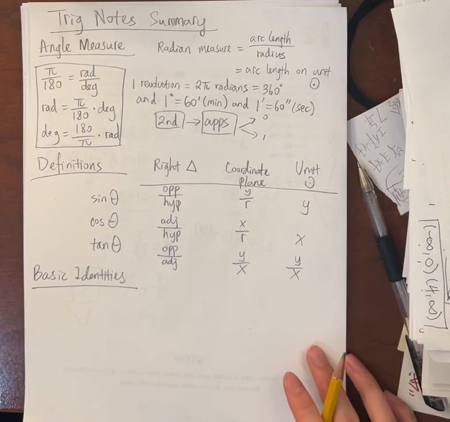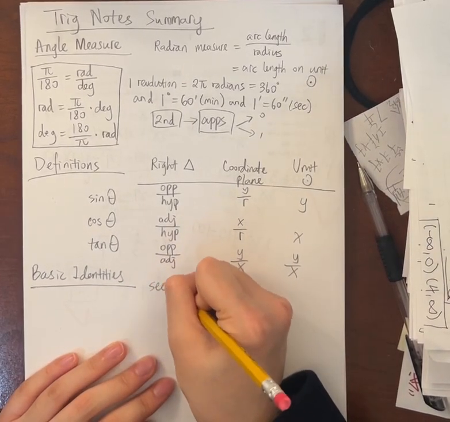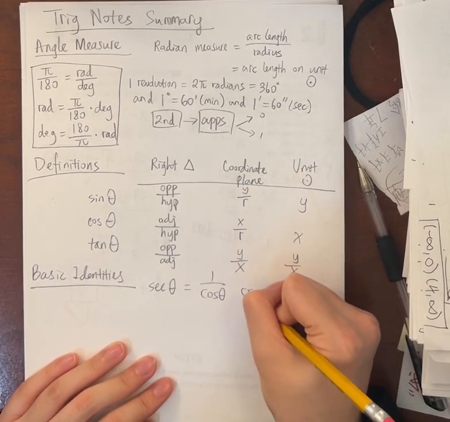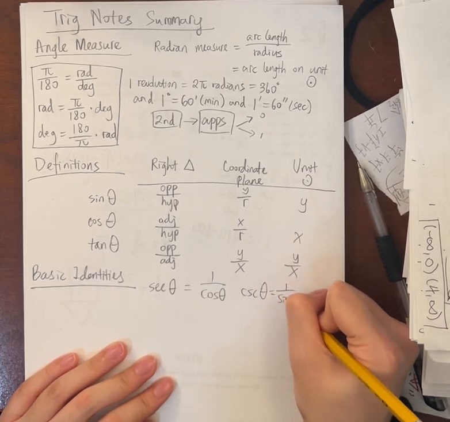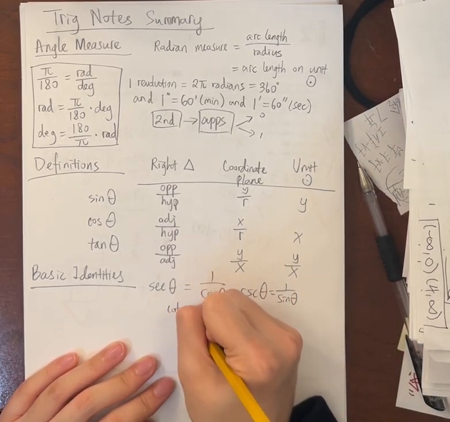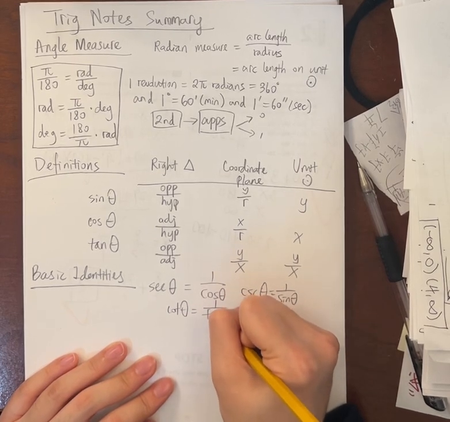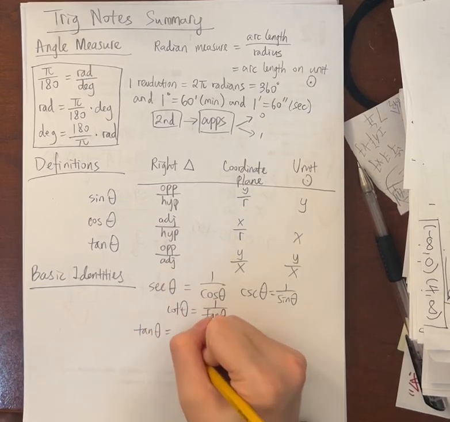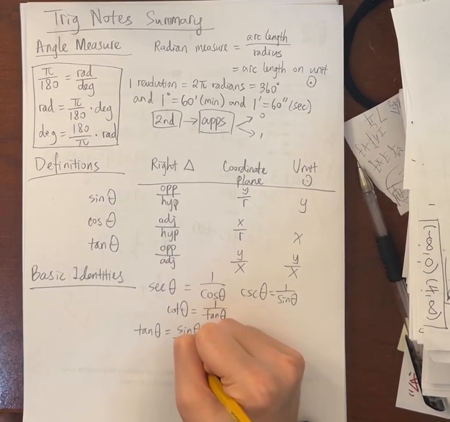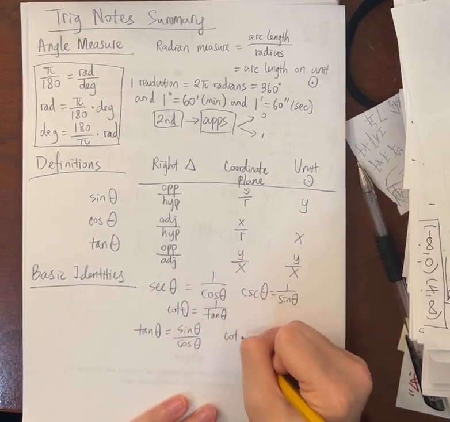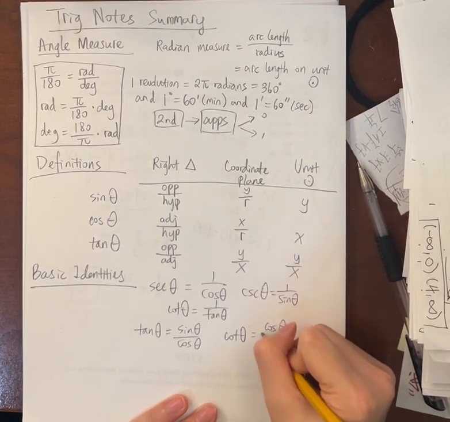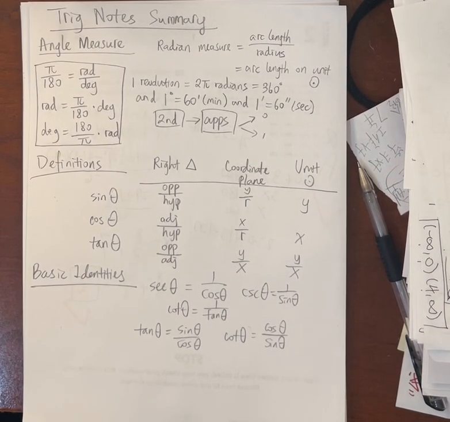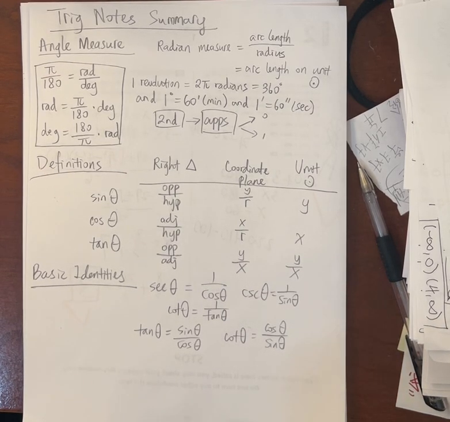For the basic identities, first of all, secant is equal to 1 over cosine. Cosecant is equal to 1 over sine. Cotangent is equal to 1 over tan. And tan is equal to sine divided by cosine. For cotan, it's cosine divided by sine. All of these things, just remember them. They're really important.